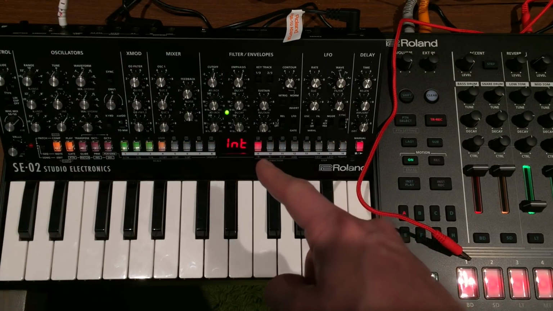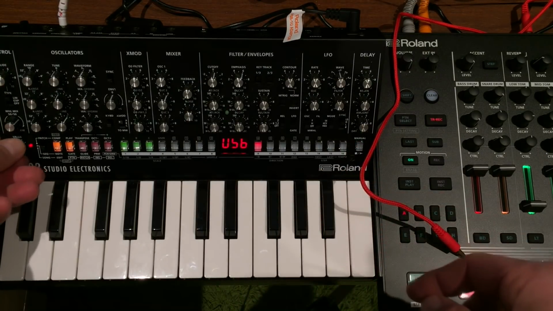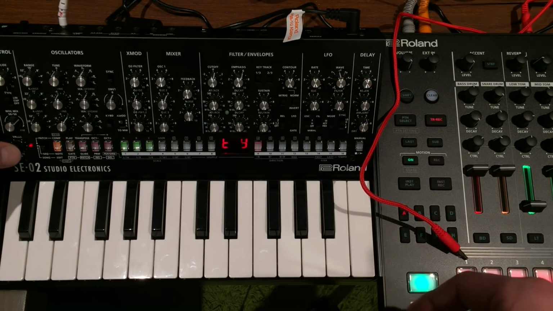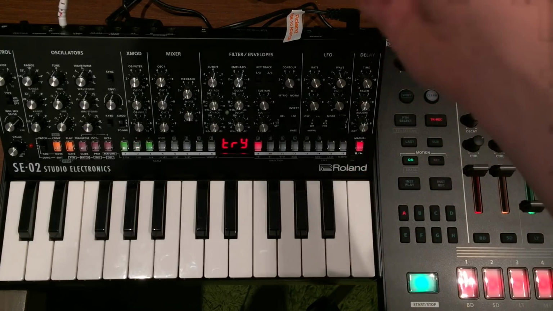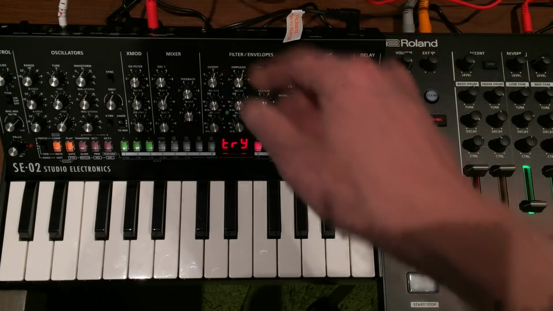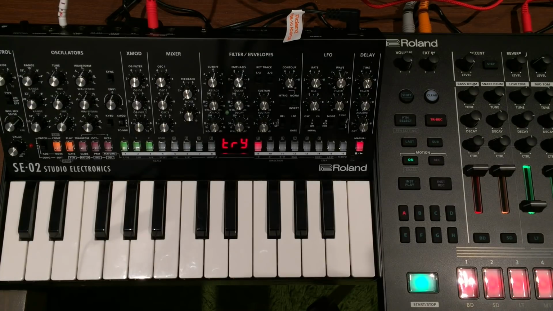Okay, so I've got this one playing. Now, if I go back and I'm saying no, not internal, I want it to be trigger synced. I'm going to save it. Yes, I'm sure. And if I press play here, it's waiting. It's waiting for the trigger. So I put the trigger in, and then that trigger comes out of the trigger out of the TR-8.